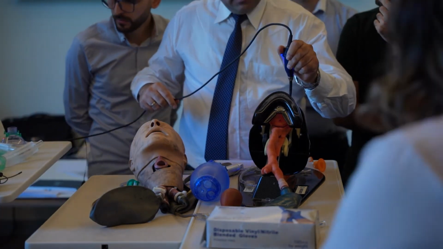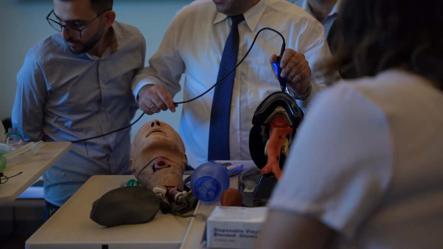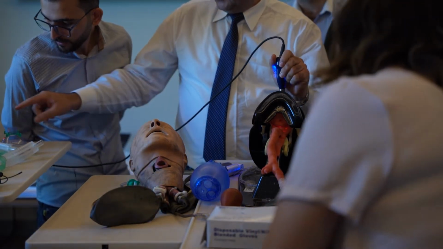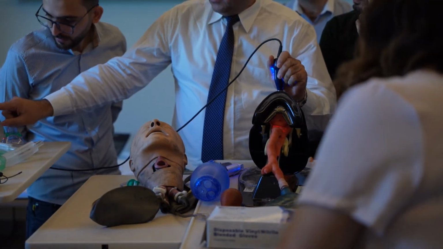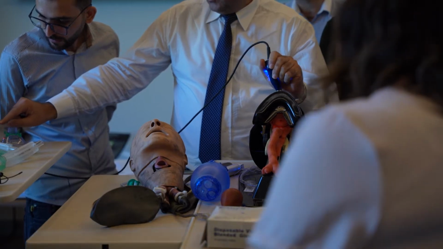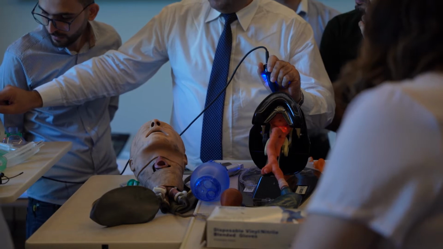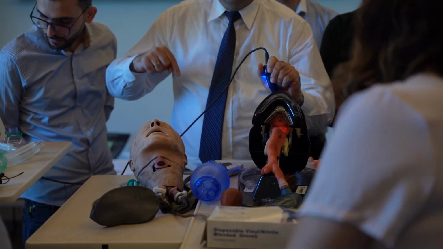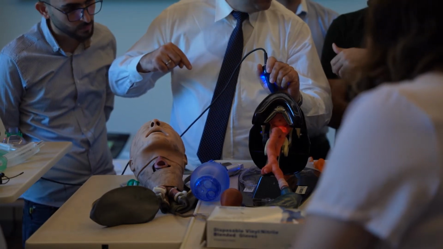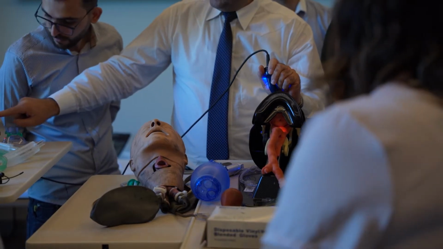So this is the tongue. And this is the epiglottis. After the tongue, this is the base of tongue. This is the epiglottis. Where we should put the laryngoscope blade should be above the epiglottis, not below. Why not below? Below is the esophagus. No, not below the epiglottis, I mean.